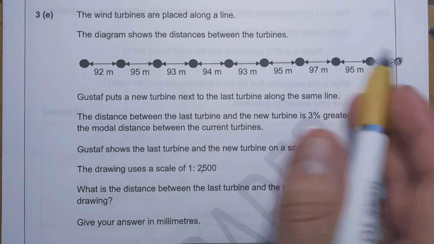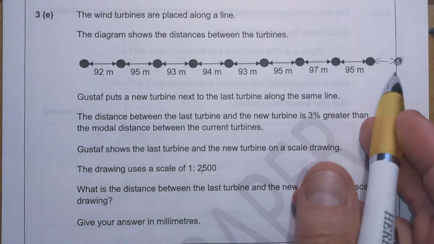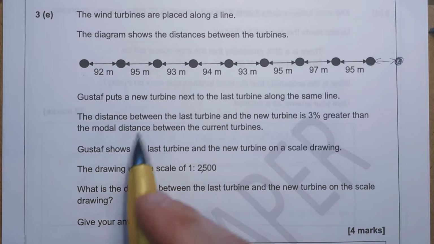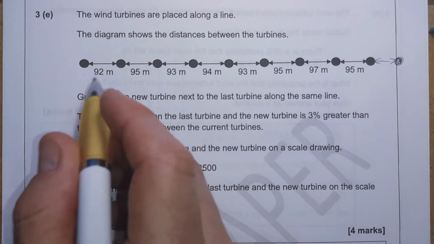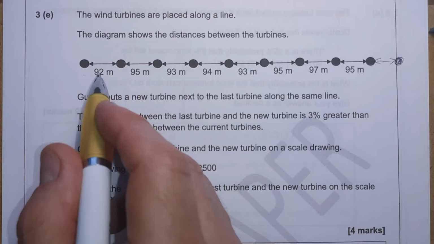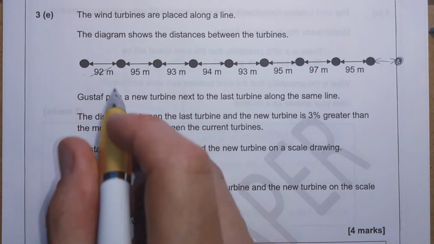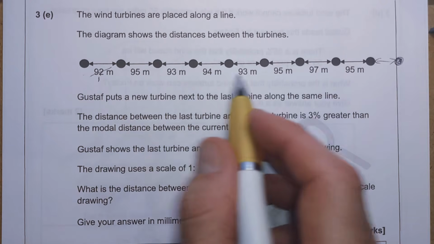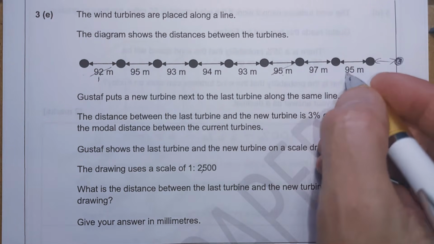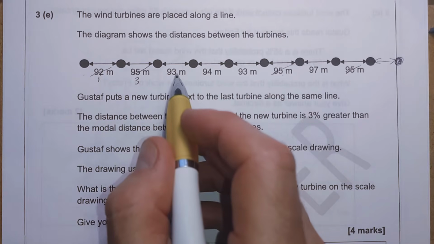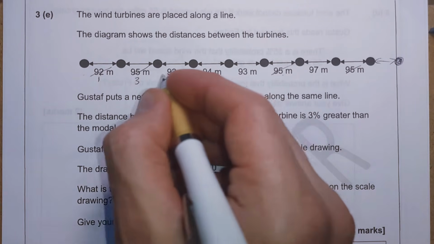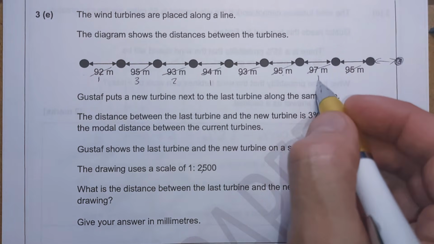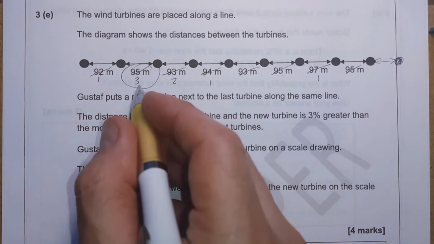Well, first we're going to work out what the distance is in real life. Okay, and to do that, we need to know what the modal distance is. In other words, which one occurs most frequently. Well, 92, we've only got 1. So we can put one of those. 95, we've got 1, 2, 3. So we've got 3 95s. 93, we've got 2 of them. 94, we've only got 1. 97, we've got 1. So the modal distance is 95 metres.